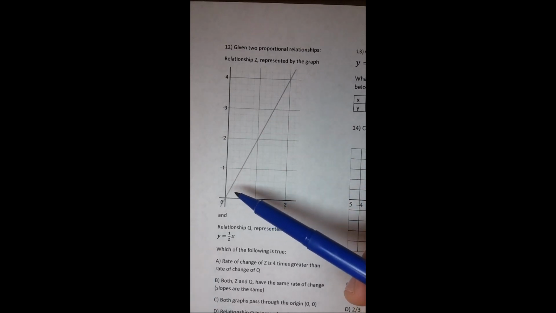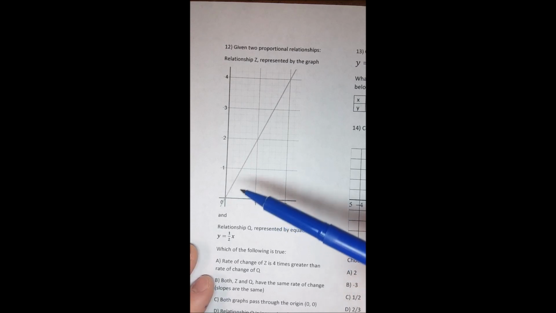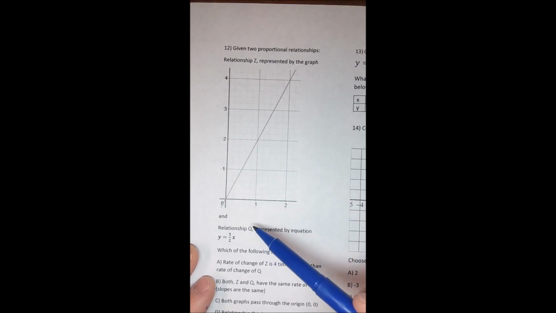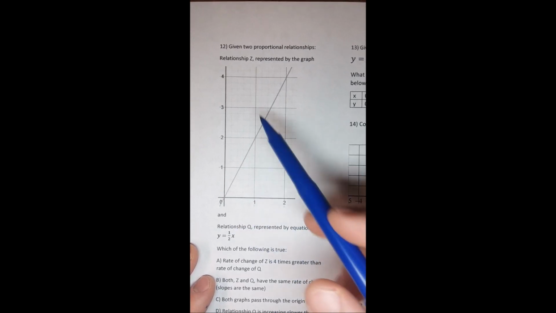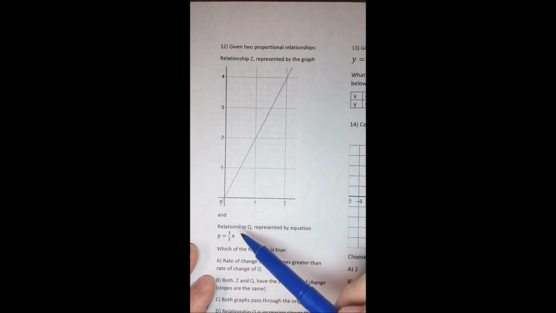Number 12 is a really tough problem. It's given to you as a graph of a line, and the second relationship, relationship Q, is given to you by a function or equation, y equals 1/2 x.